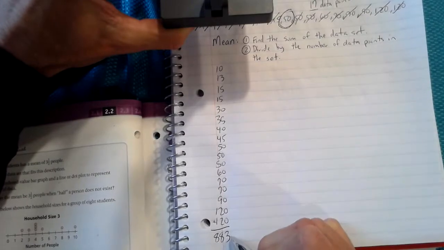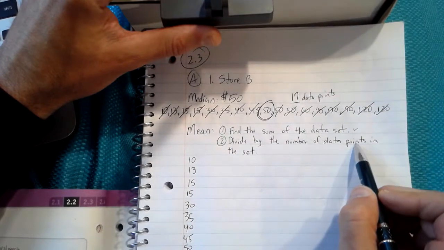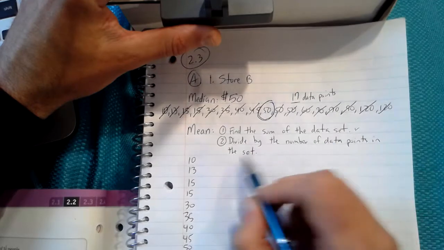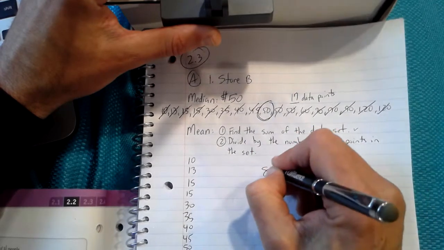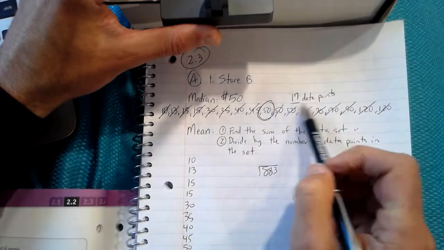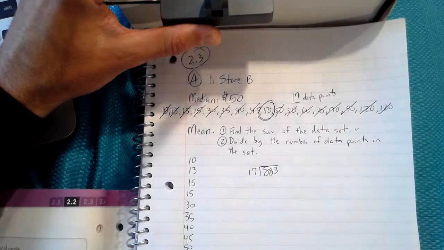Now, once you've found the sum, then our first step is done. But our second step is to divide by the number of data points in the set. So my sum is 883. I had, if you guys remember, I had 17 data points, right? So I'm going to divide the sum by the 17 data points that I had.